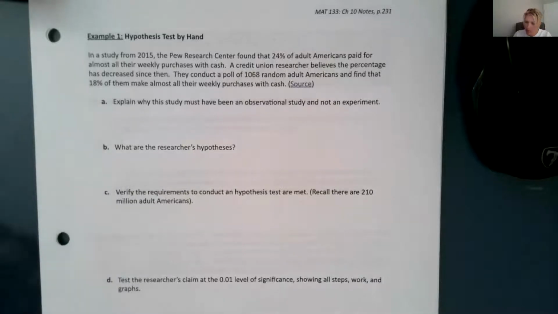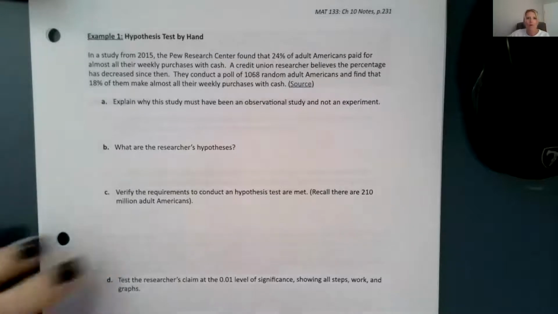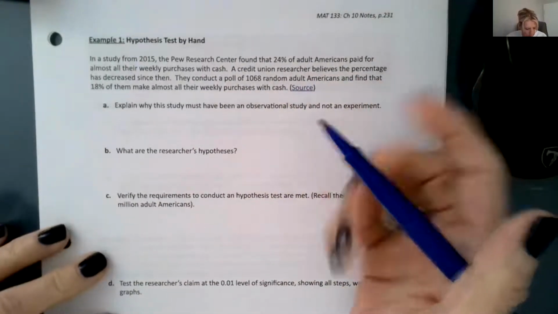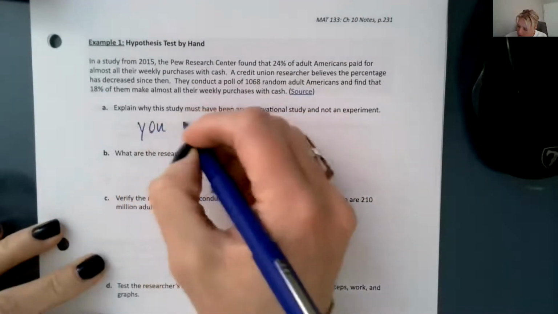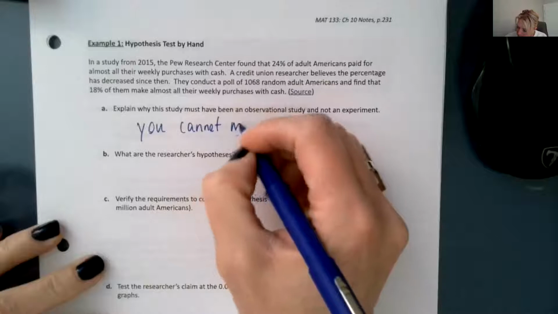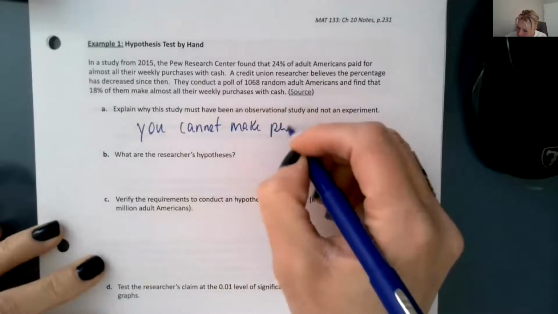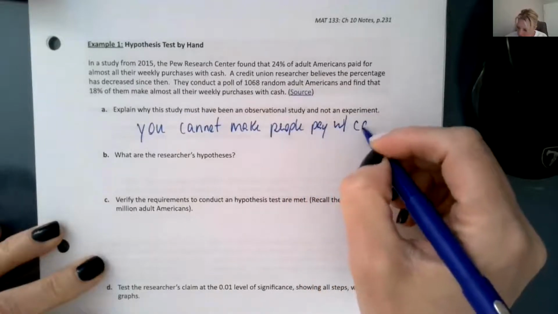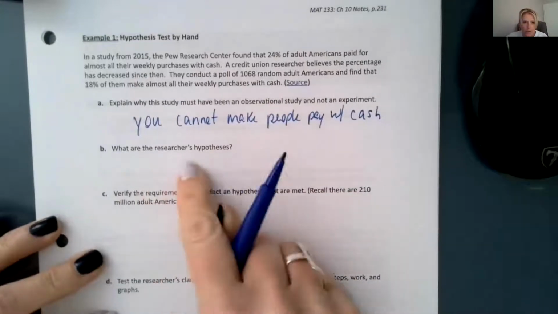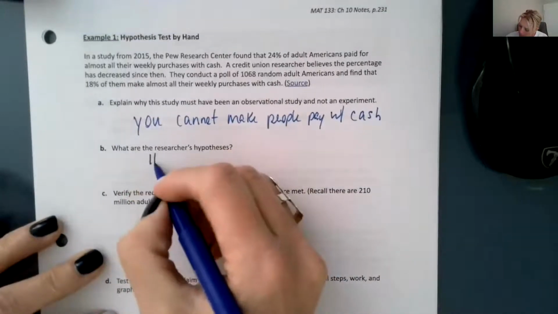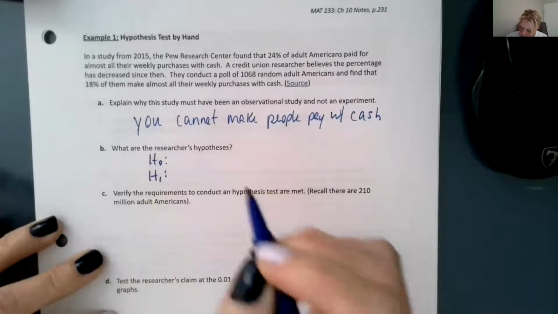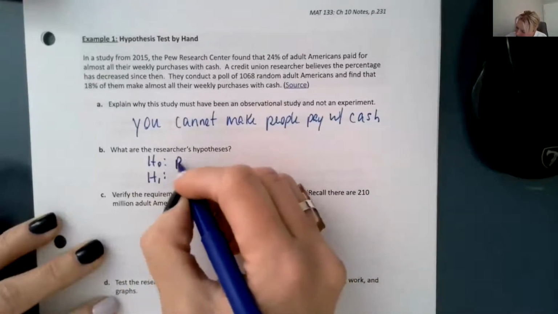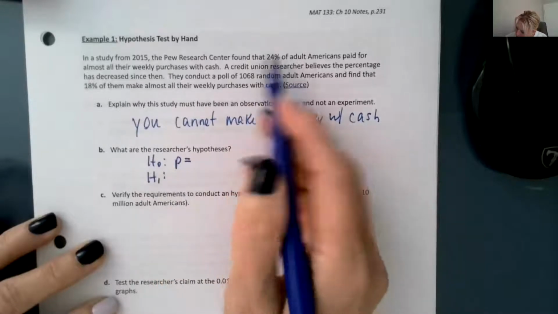That's a great question. If it were an experiment, then we would make people use cash. So you cannot make people pay with cash. So it had to be observational. What are the researchers' hypotheses? So they're right here. The percentage is equal to 24%.